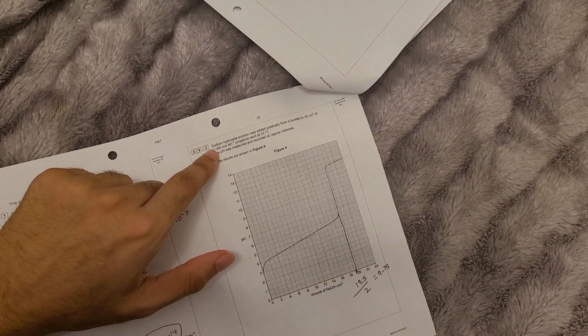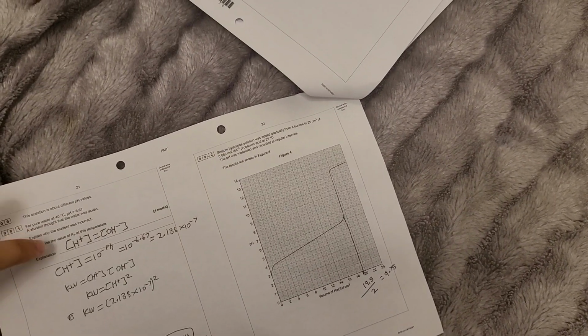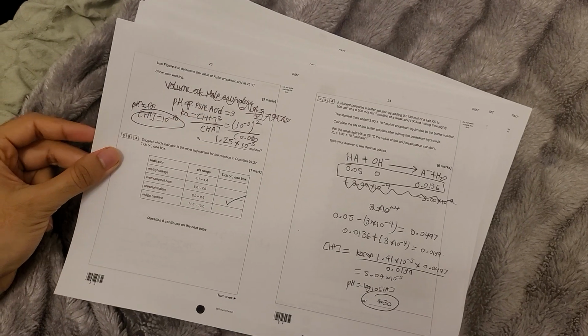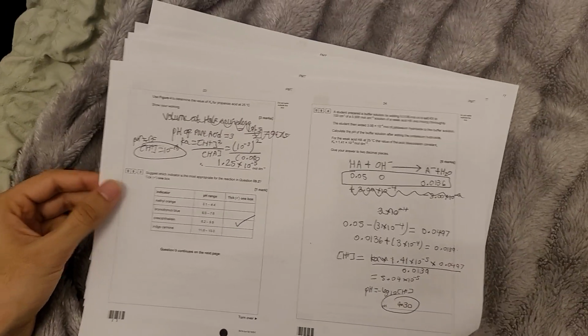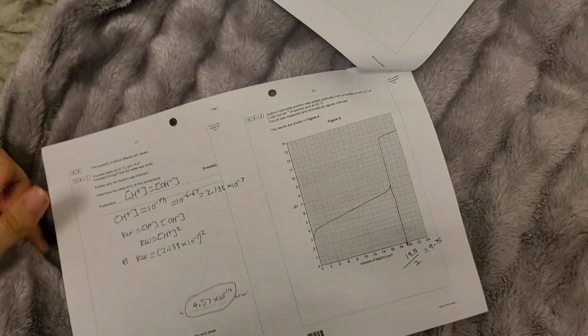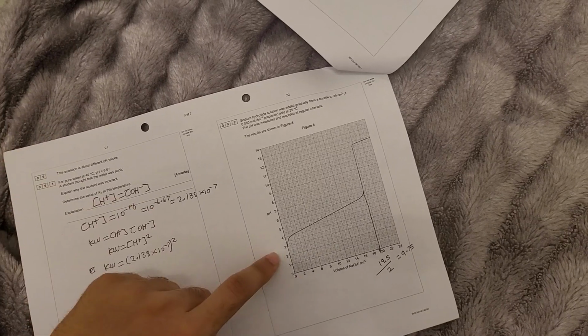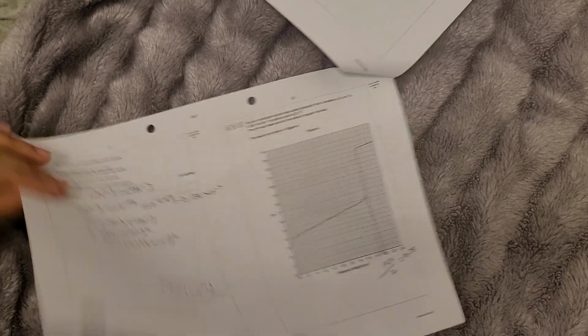If we read it properly, 0.080 moles per dm³ propanoic acid. That's that. So all I have to worry about is the concentration of H+. And I know concentration H+ equals 10 to the power minus pH. Am I given the pH? No. But I can read from the graph, the pH here is 3.